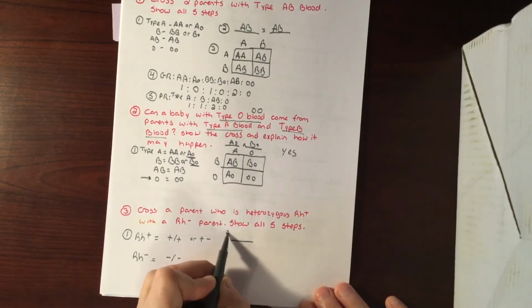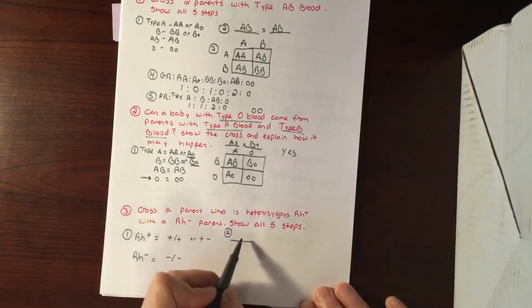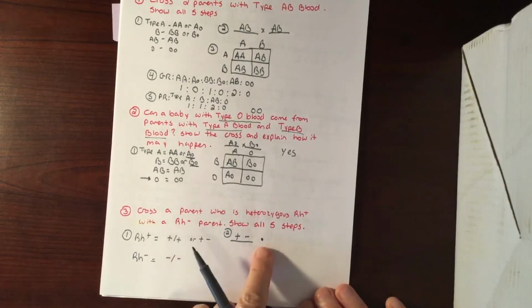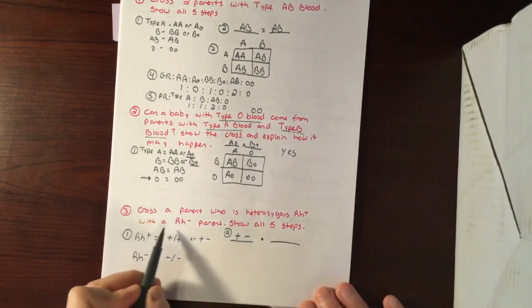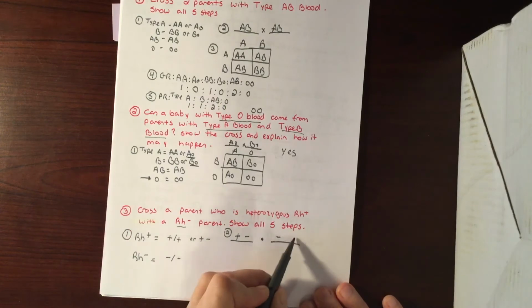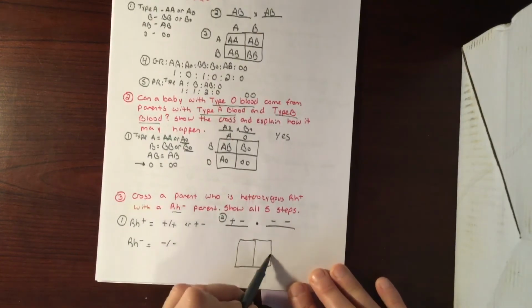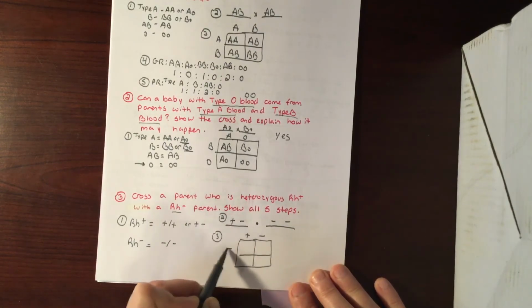Step number 2, for my parents, it says you're crossing with someone who is heterozygous RH positive. So that's my plus minus. I'm going to put a little dot there saying I'm crossing them because I think it's too many symbols if I just start putting X's there again. With an RH negative parent, so there's negative negative. Step number 3, Punnett square. Doesn't matter who goes where, one there, one there.